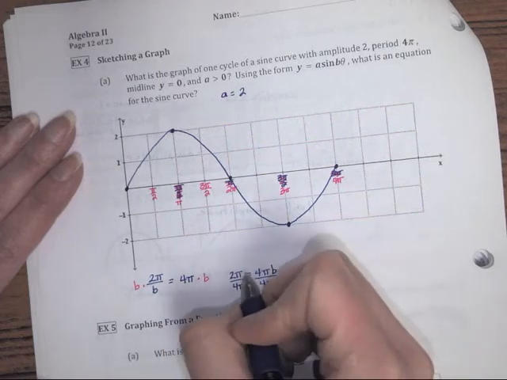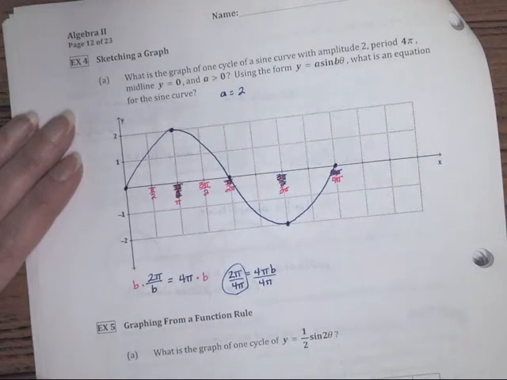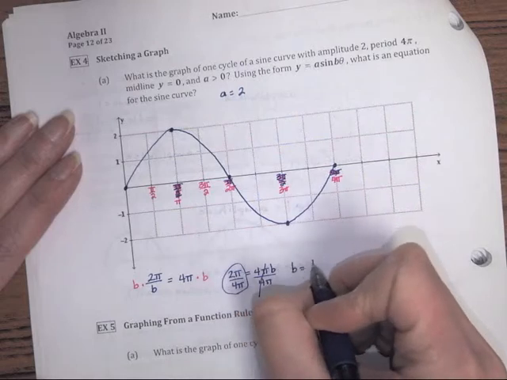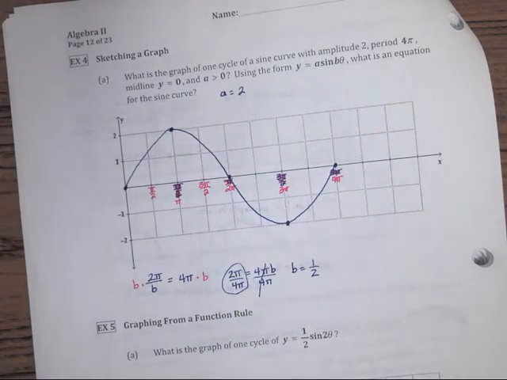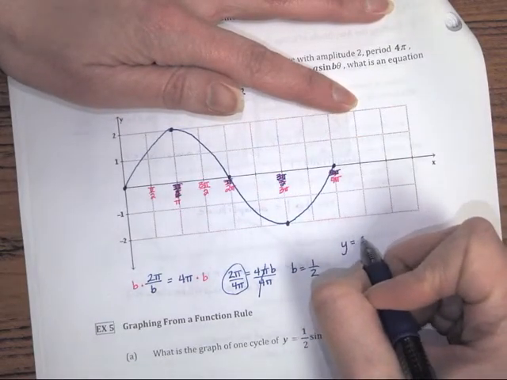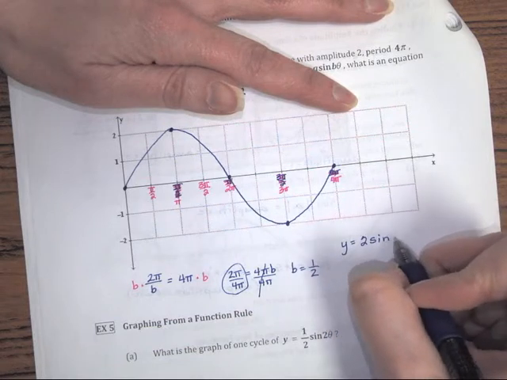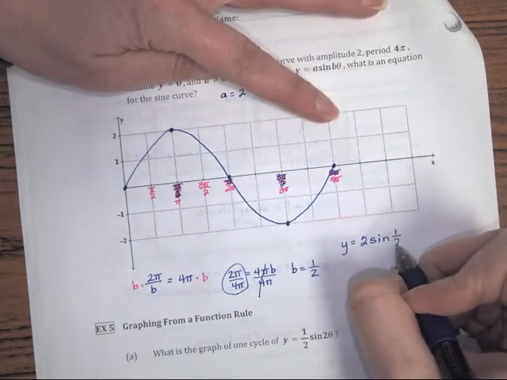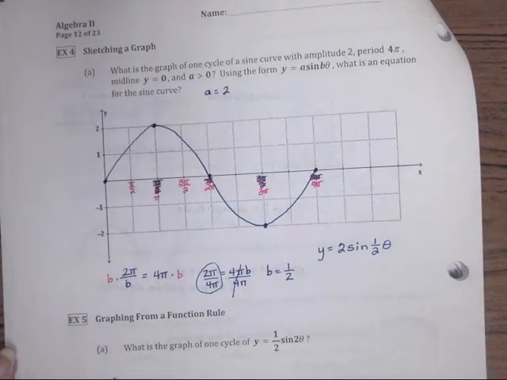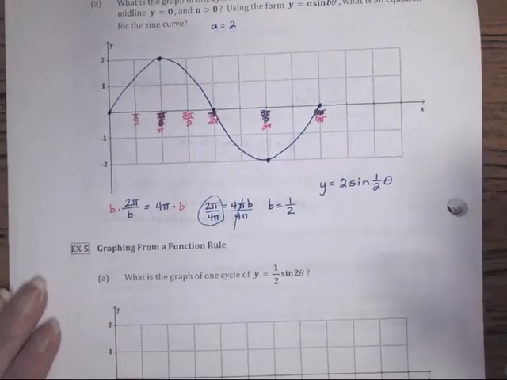What do you think this is right here? 2. Wait, what? 1/2, right? Yeah. So this canceled, and we get B equals 1/2. So there's our A and there's our B. So if we want to write our function, this is going to be y equals 2 sine 1/2 theta. That's a great exercise to go through. This is so cool.